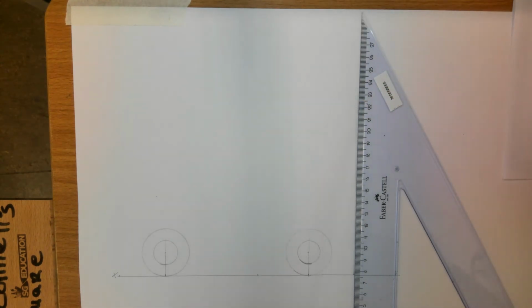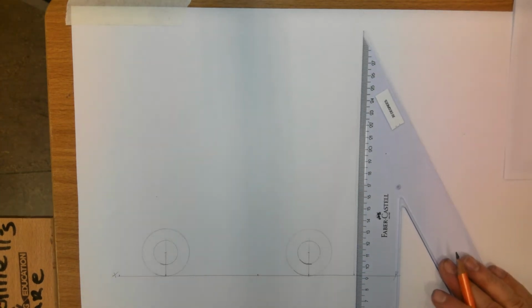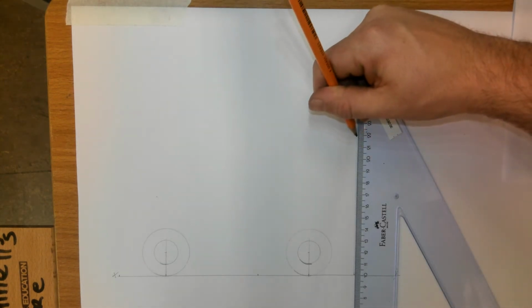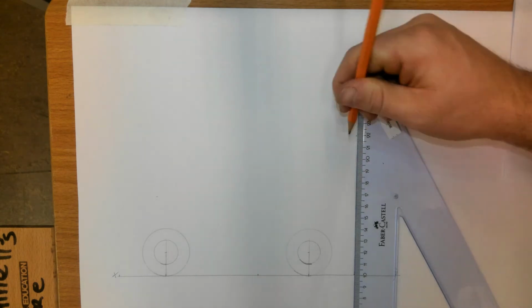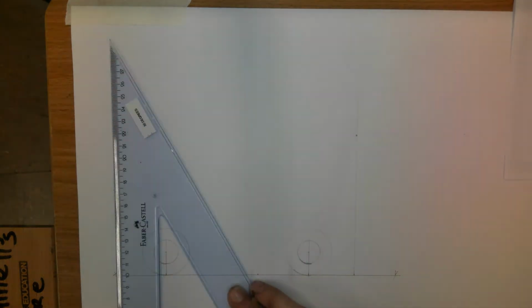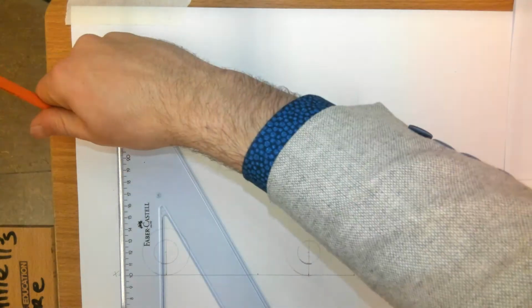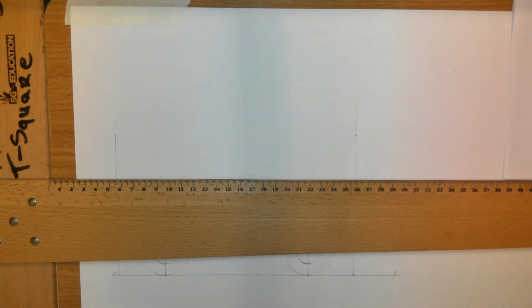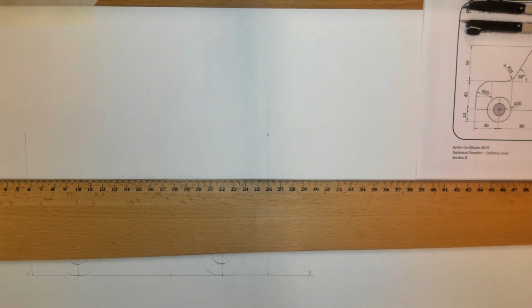So 20, 45 is 65, and 55 will be 120. So we can measure up 120. I'm just going to have to move the page here.